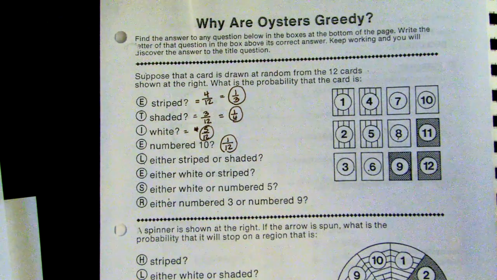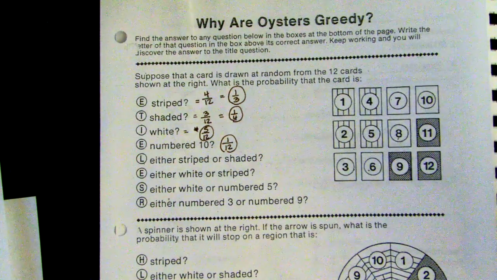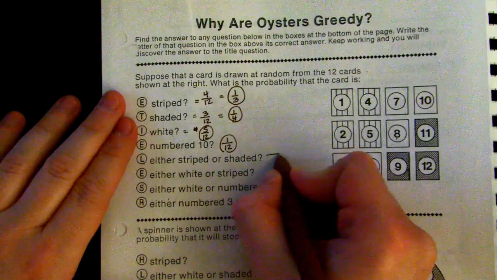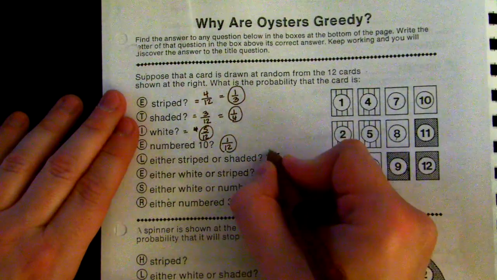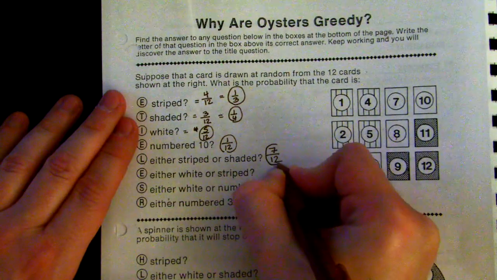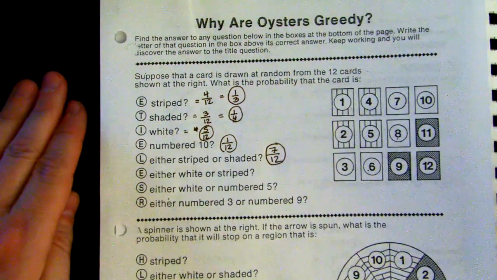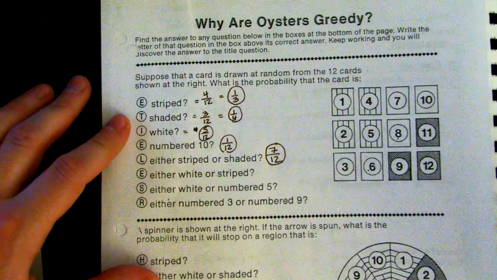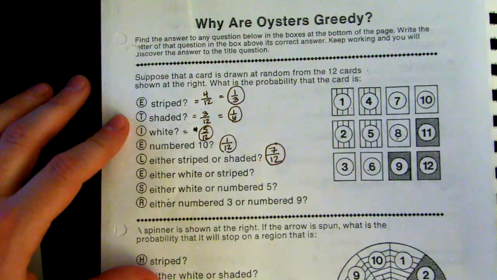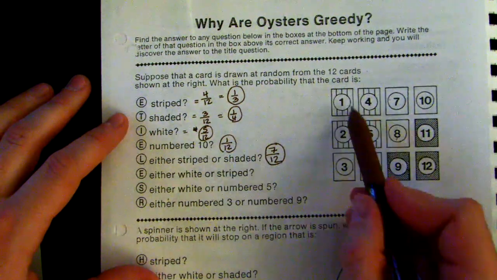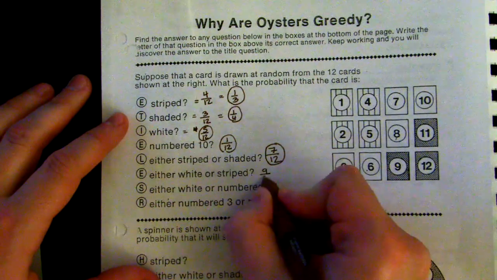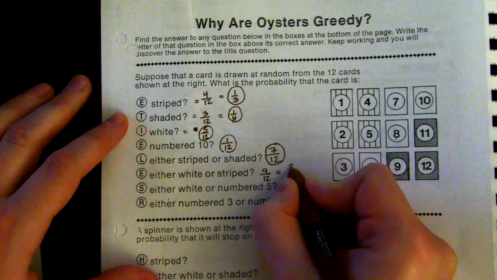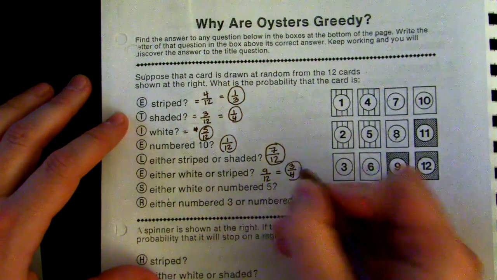How about a striped or a shaded card? 1, 2, 3, 4, 5, 6, 7. I think 7 out of 12. We'll do it over there. How about white or striped? 1, 2, 3, 4, 5, 6, 7, 8, 9. I'm thinking 9 out of 12. Oh, but we can simplify that, divide by 3, and we'll get 3/4.